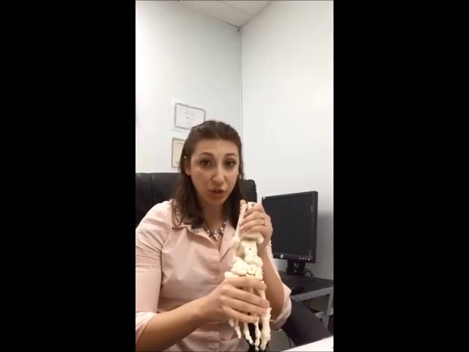Usually with contractile tissue issues, active range of motion in one direction will be painful, and then passive range of motion, or stretching it in the opposite direction, will also be painful.